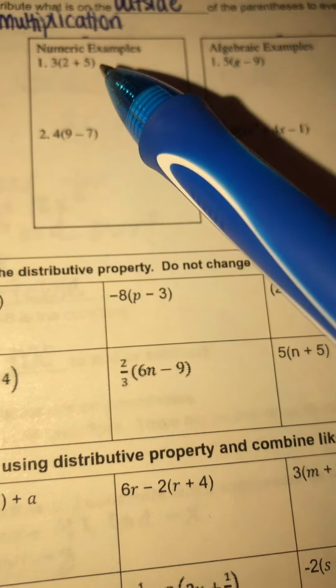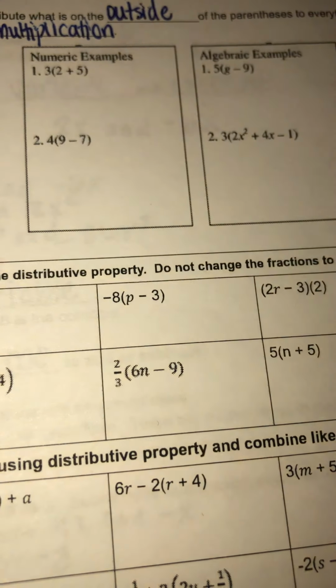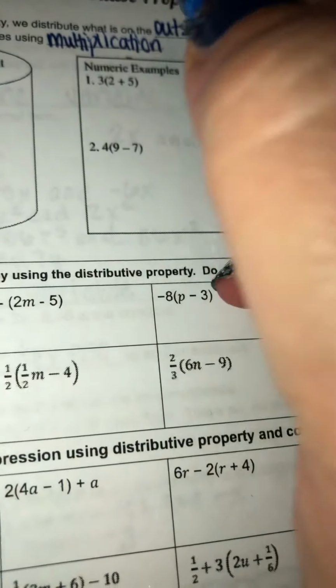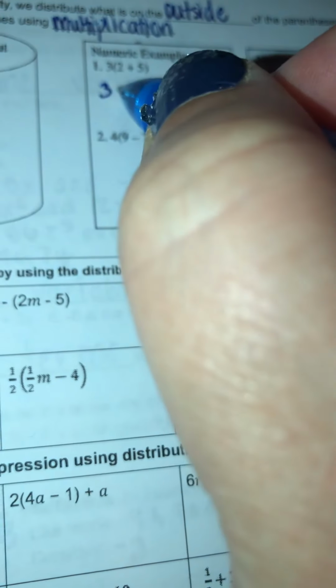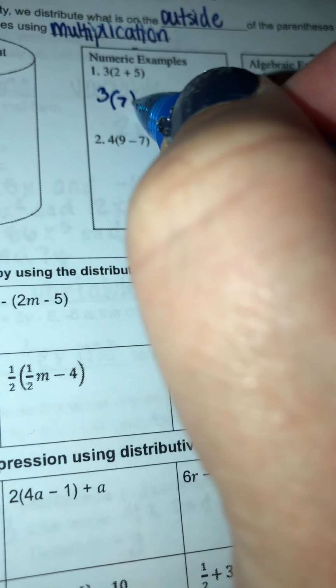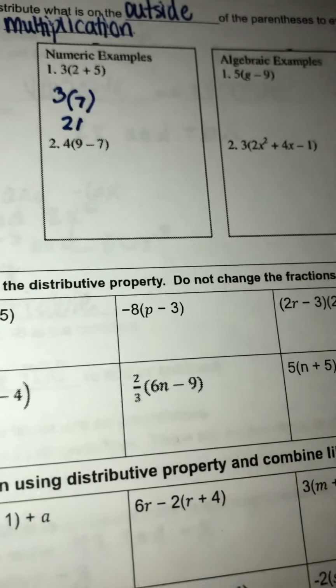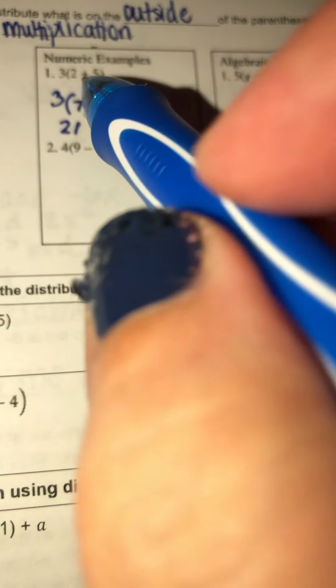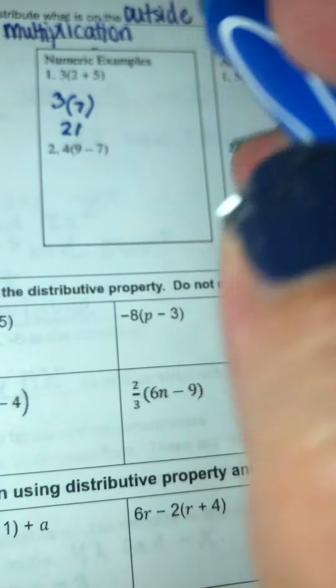Over here, I can. Okay, so I'm going to show you two different ways to solve this to show why the distributive property works. Normally, you're told to add the 2 and 5 first. So I'm going to have 3 times 7, which is 21. Okay, but another way to look at it is using the distributive property. I'm going to take what's on the outside, which is a 3, and I'm going to multiply by everything on the inside.